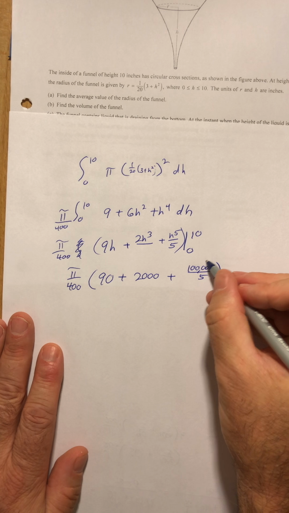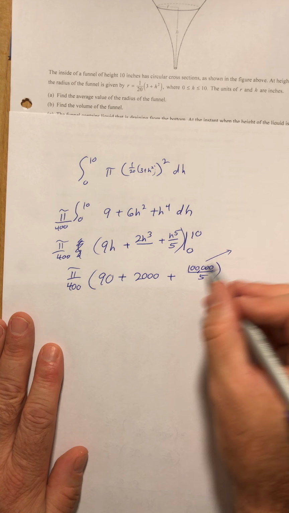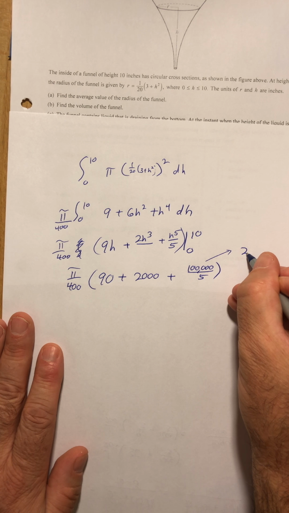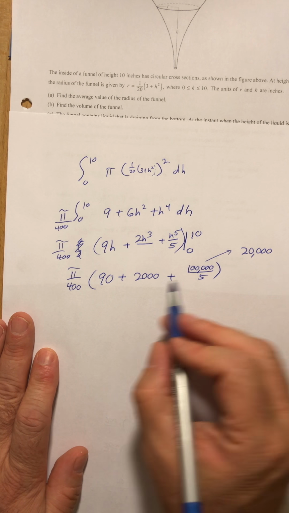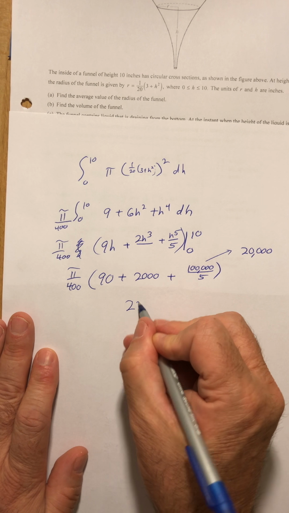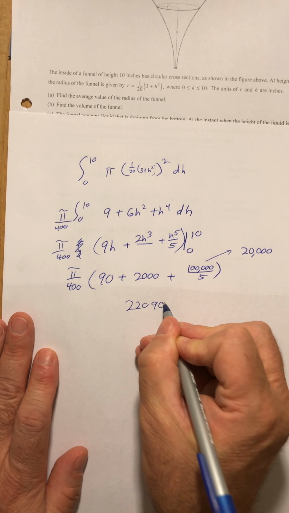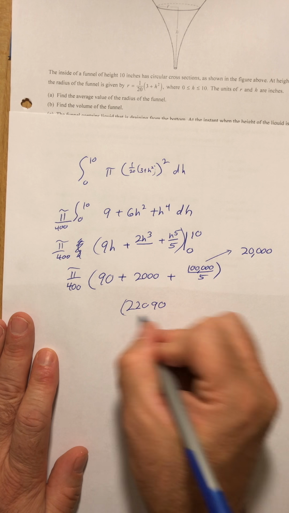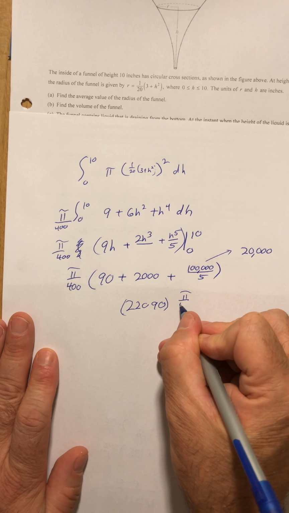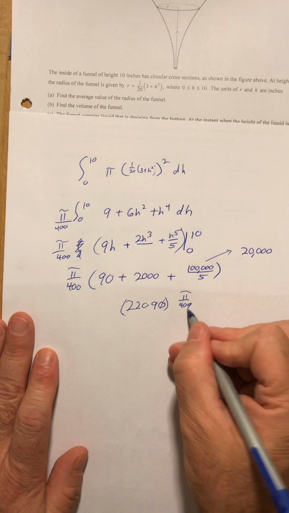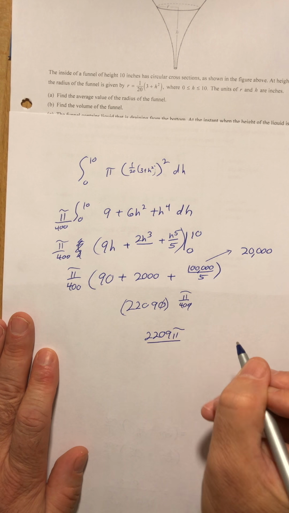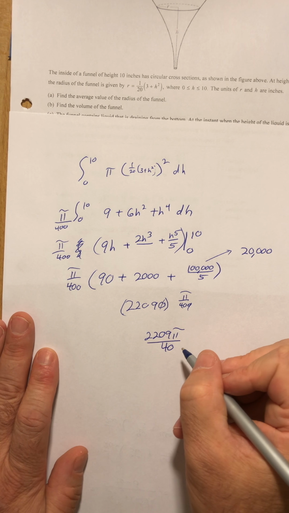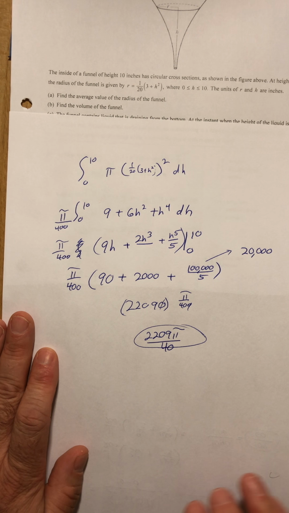Right? 100,000 fifths can be simplified. 5 goes into 10 twice, and then you have 20,000. And so I have 20,000 plus 2,000 plus 90, so 22,090 times pi over 400. I'm going to drop the zeros again and get 2209 pi over 40. And that is your answer to B.